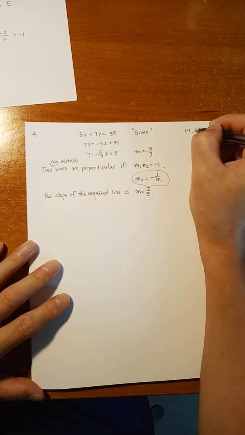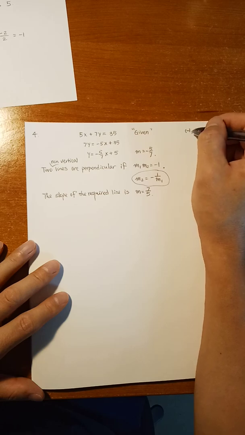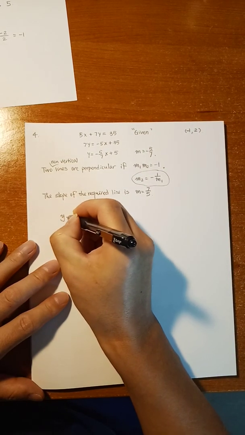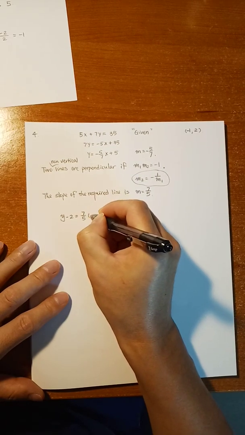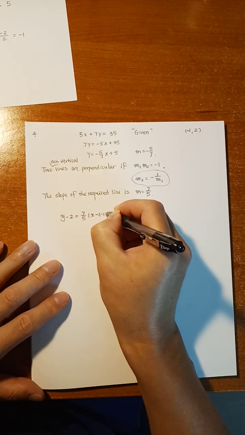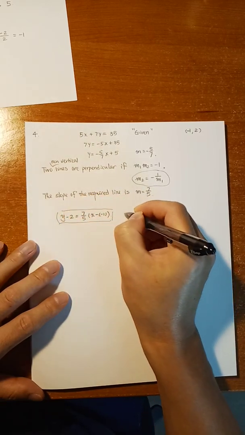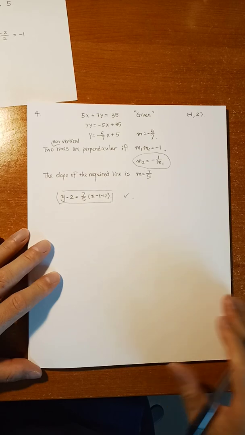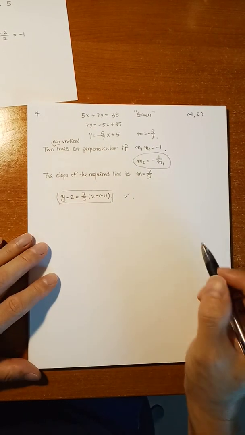-1 and 2. The line must pass through this point. So it's y minus 2 is equal to 7/5 times x minus -1. That's it. All right, that's the answer.